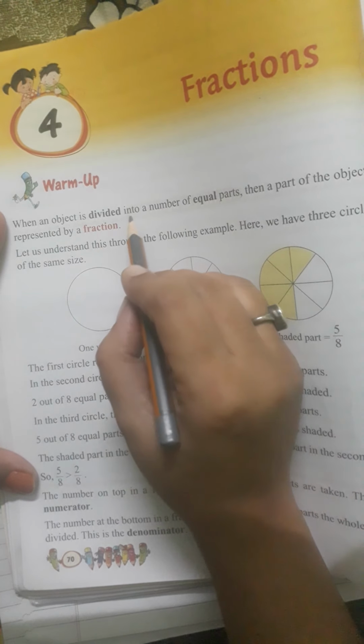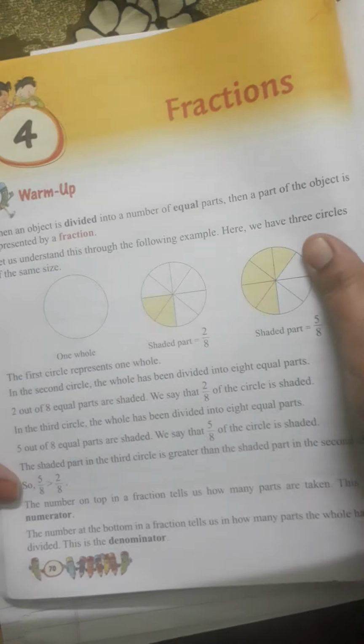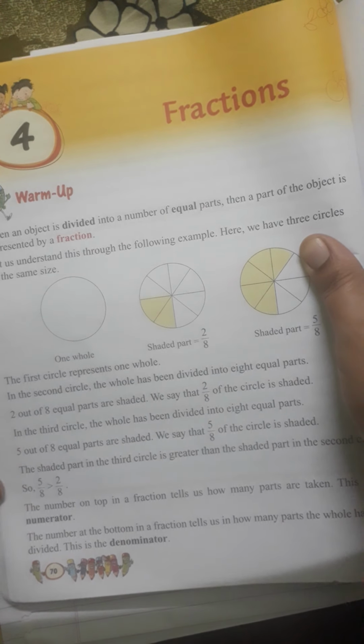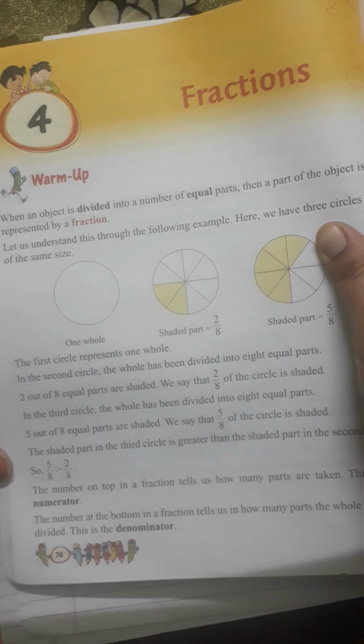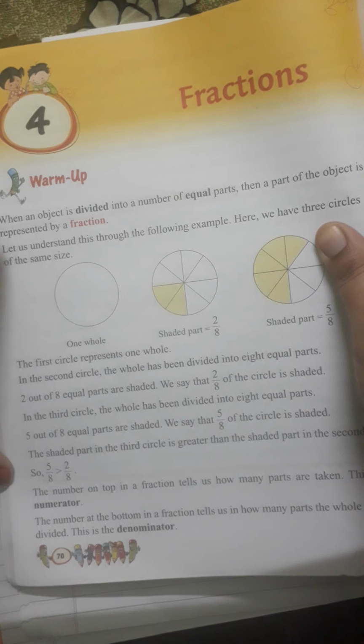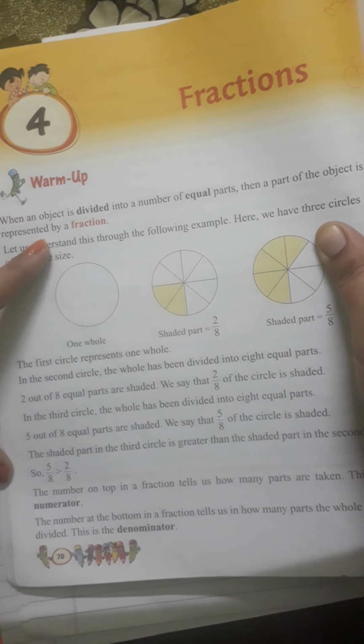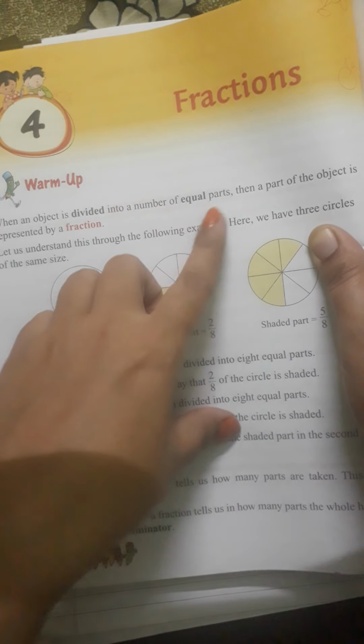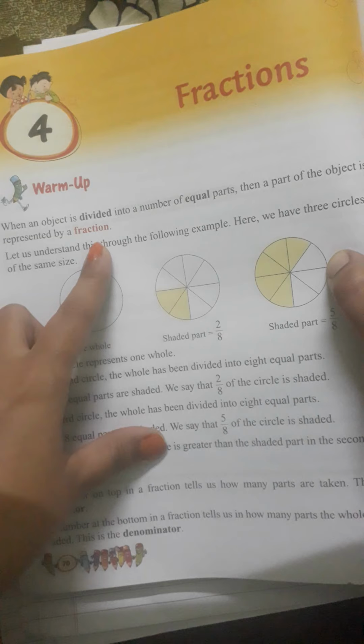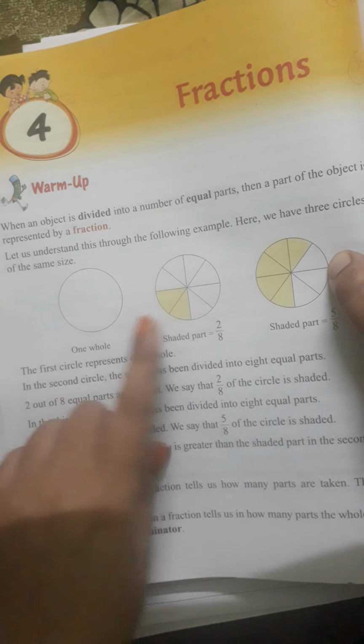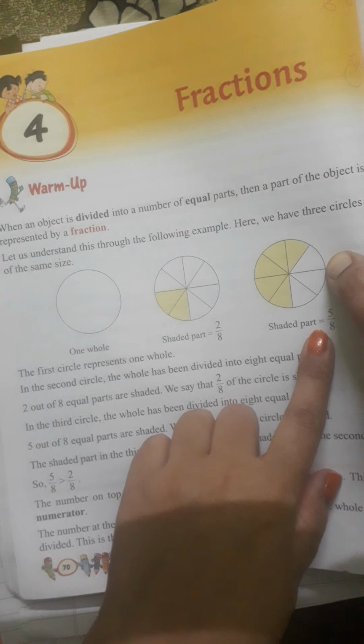When any object is divided into a number of equal parts, then a part of an object is represented by a fraction. Let us consider it with the help of examples.